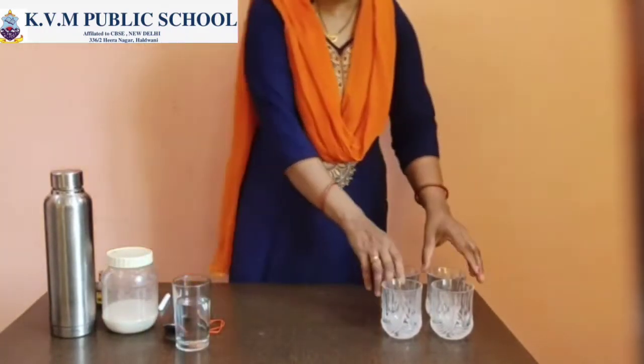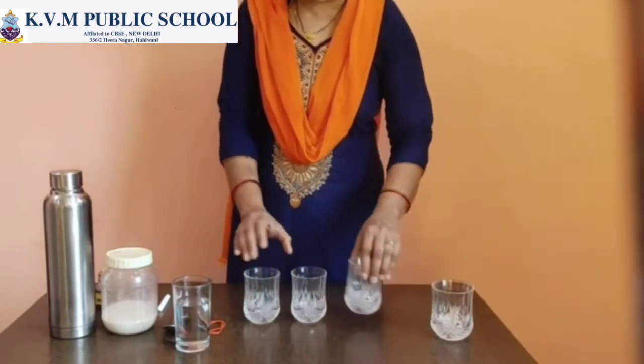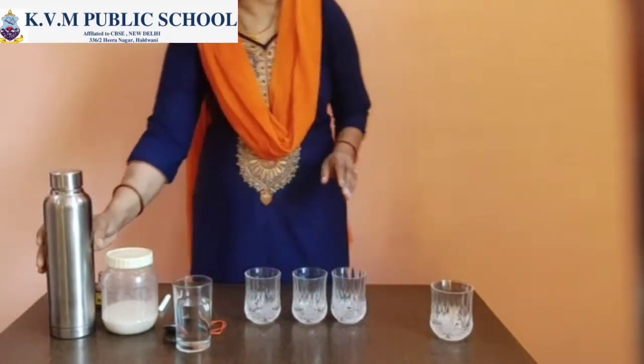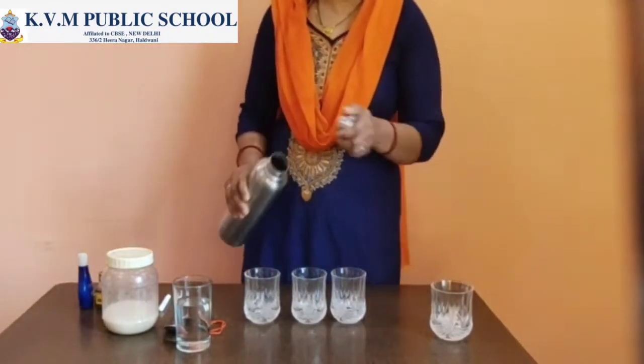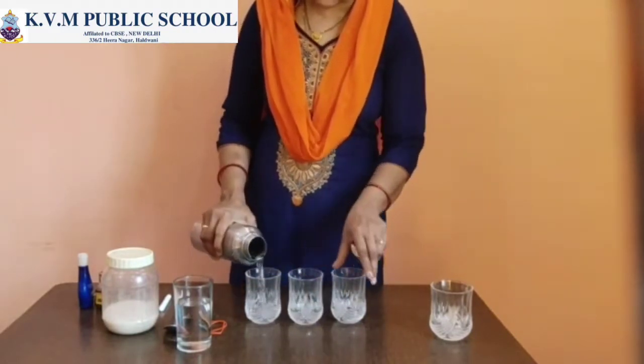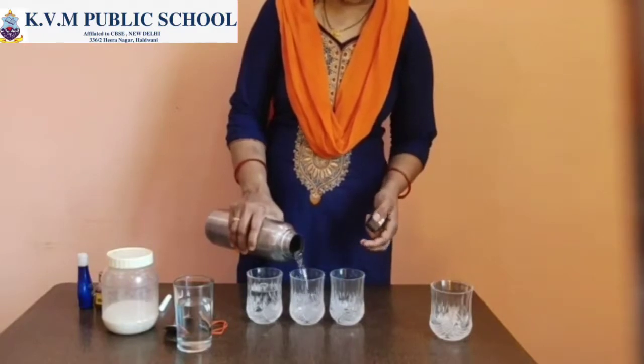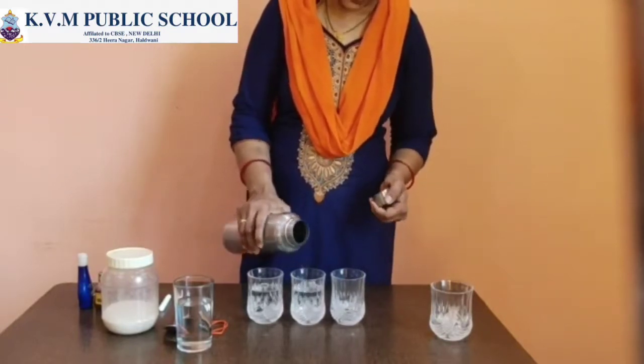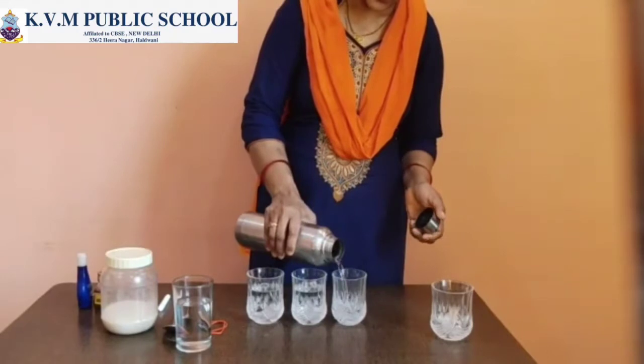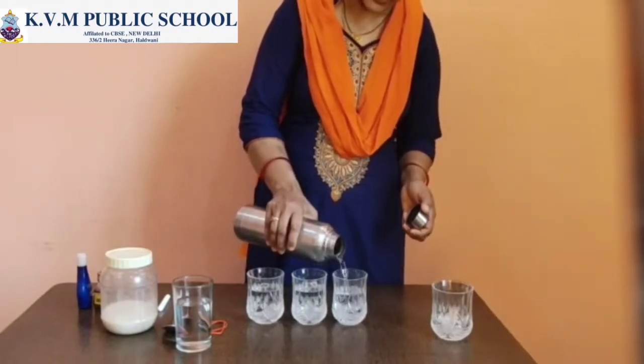For the next activity, we are going to take 3 glasses, and fill 3/4 of the glasses with water again. This activity demonstrates that matter is made up of particles, but those particles are very tiny in size.